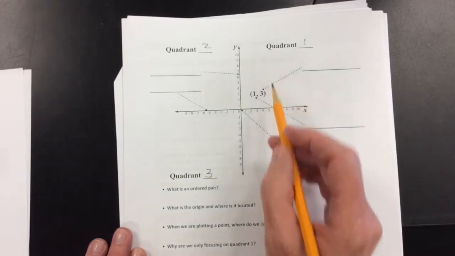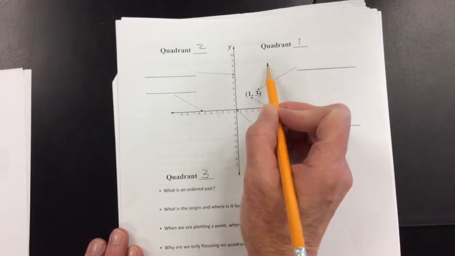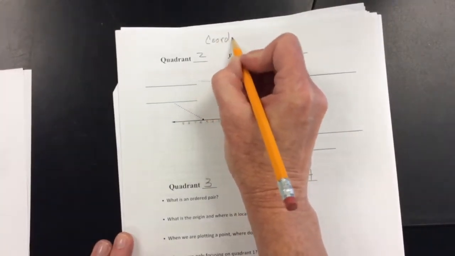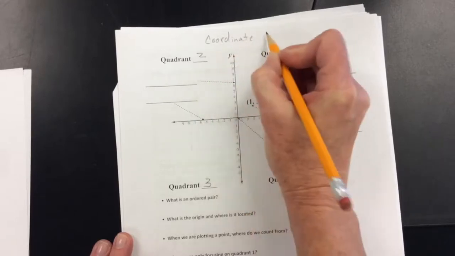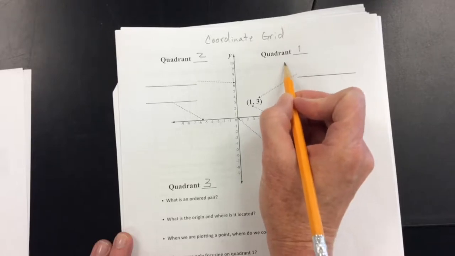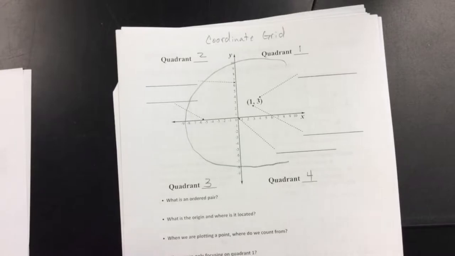And you can think of the word coordinate grid, and it starts with the letter C. So we start numbering this way and go all the way to that way. Makes a big C.